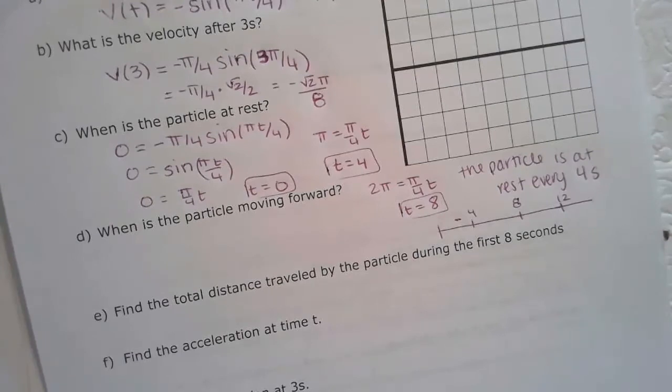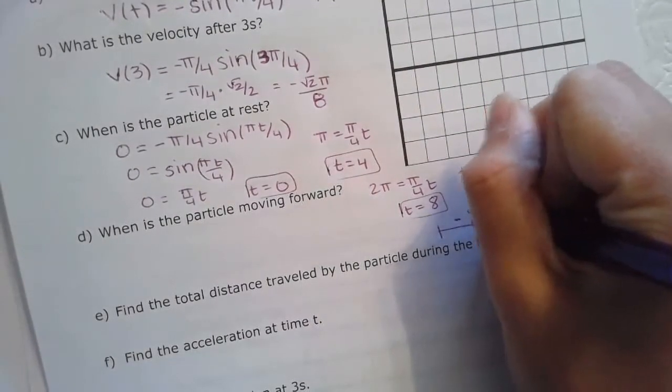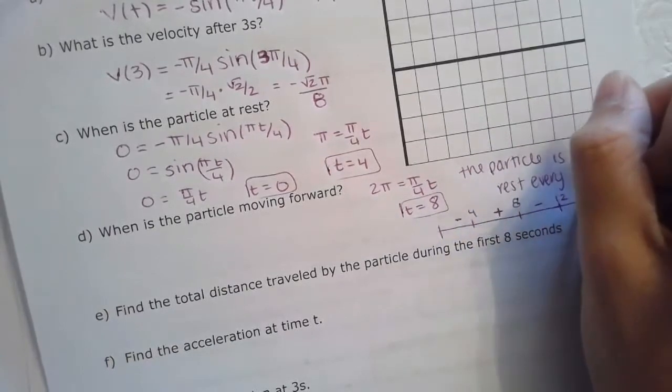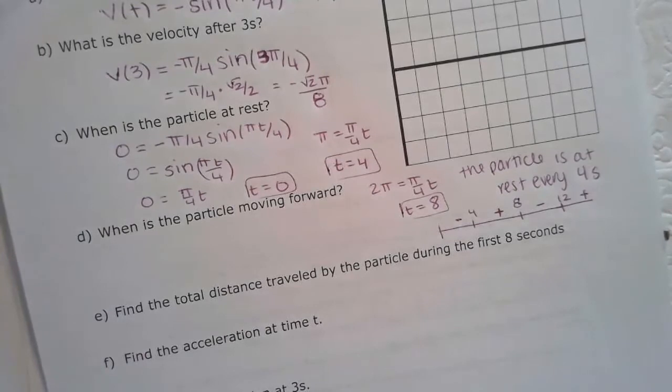Then you do the reverse, pick a number between 4 and 8, like 6, so that would give you 6 pi fourths. Well, 6 pi fourths is like 3 pi halves. The sign at 3 pi halves is in fact negative, so a negative times a negative would give you a positive. And again, because the unit circle is a circle, these signs would continue to alternate back and forth.